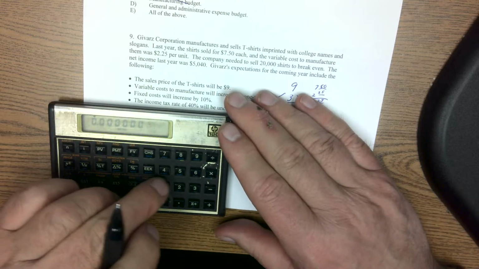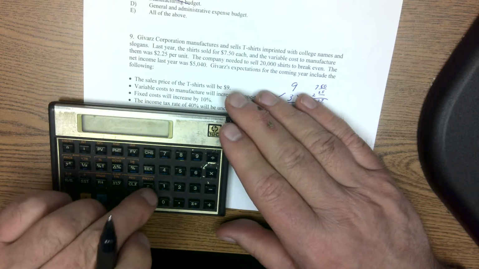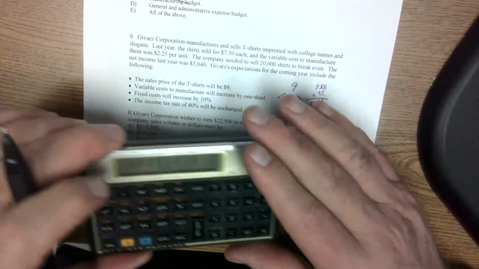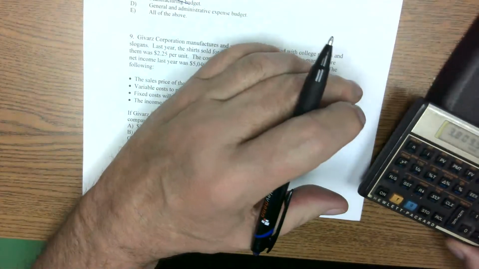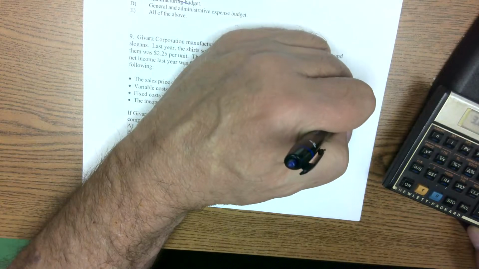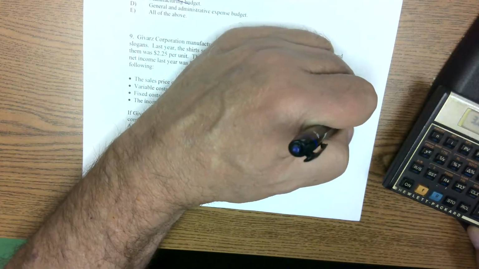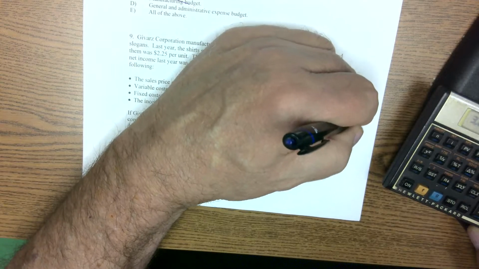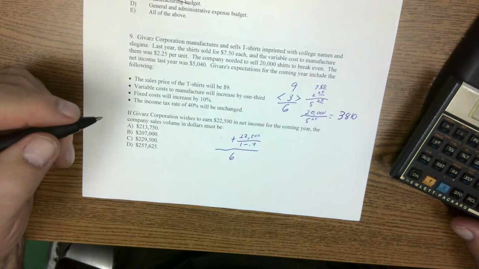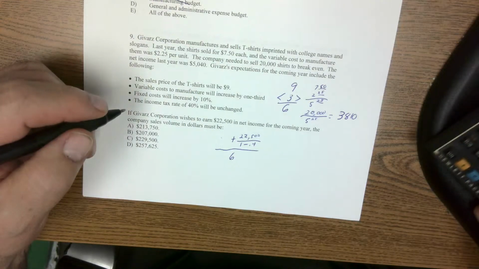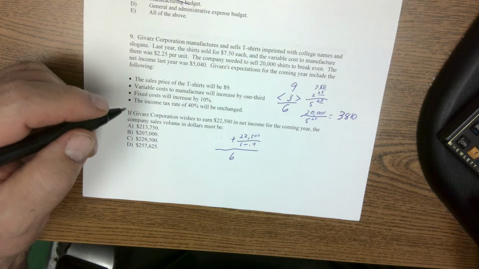So they had 3,810 of fixed costs. I just rounded that up, 3809.52, 3810.